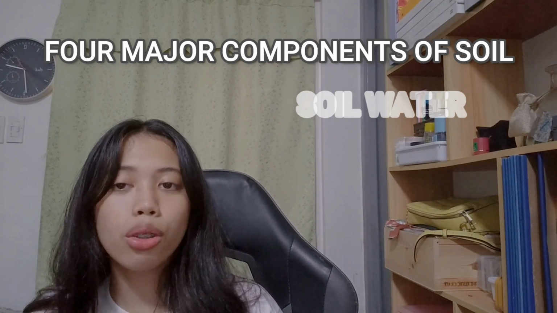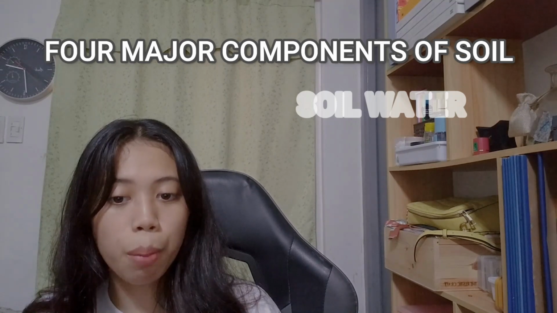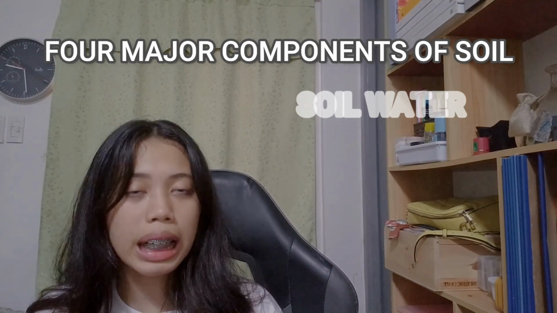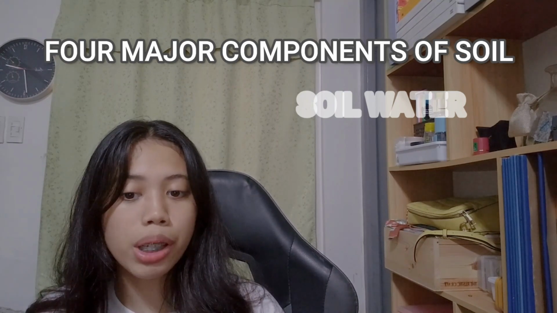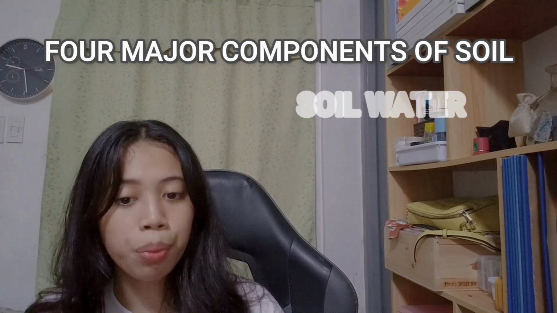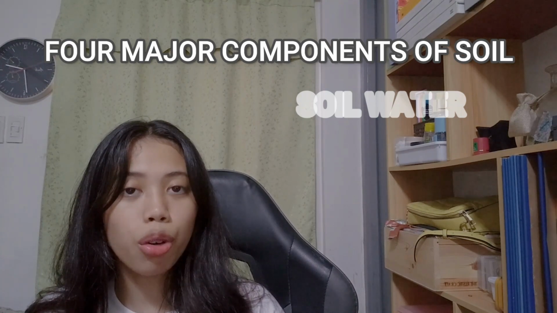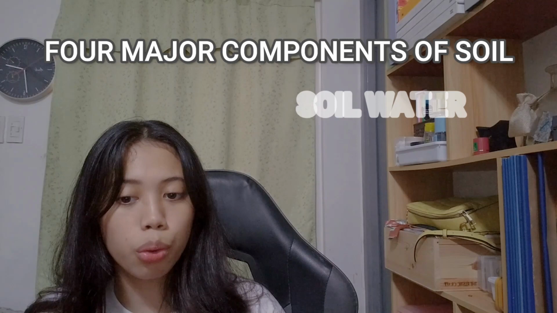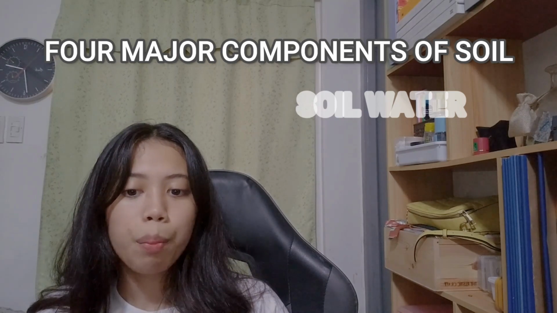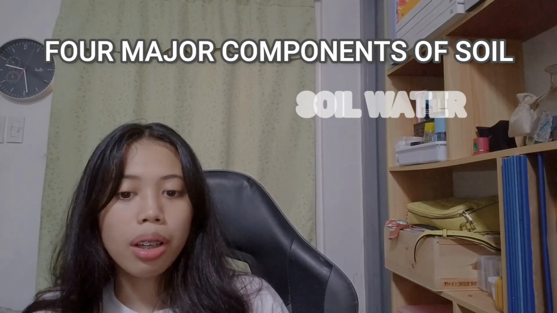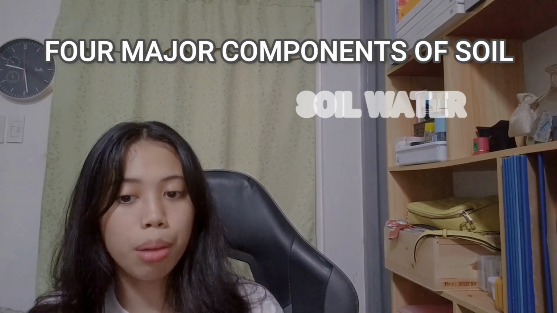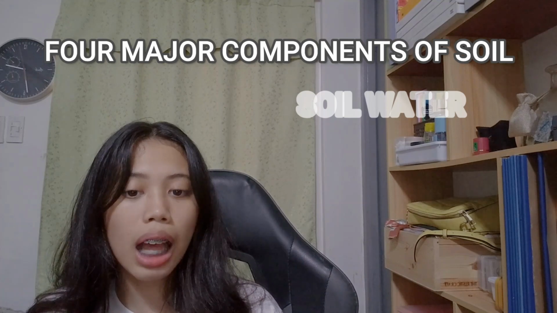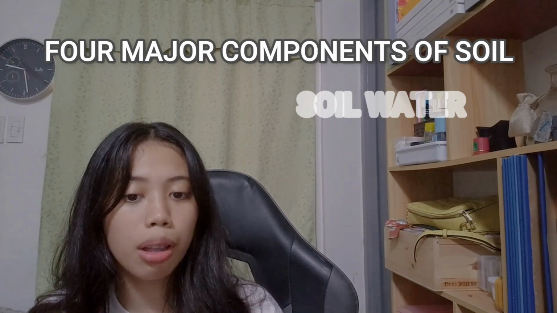Soil water is the major component of the soil in relation to plant growth. Water is about 25% of the soil volume. It is important for transporting nutrients to growing plants and soil organisms. As a universal solvent, it creates a solution by dissolving nutrient elements, thus making them available for plant use.